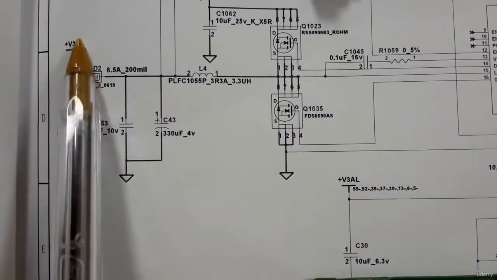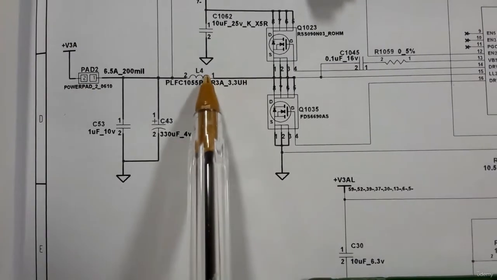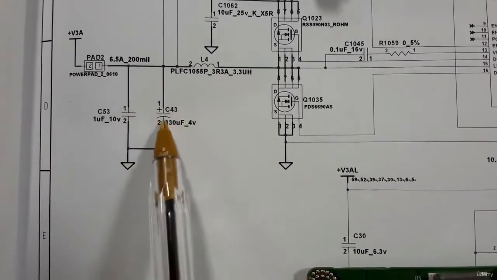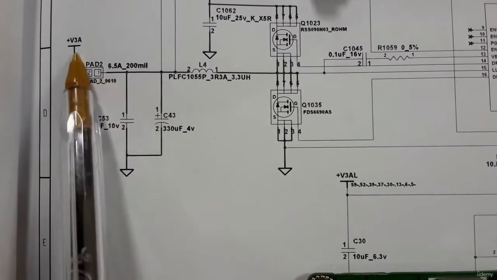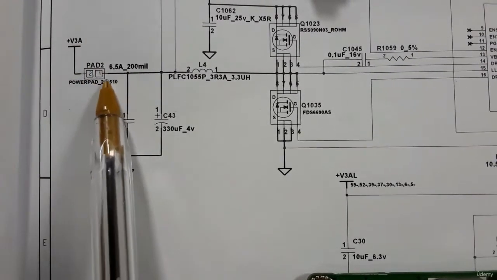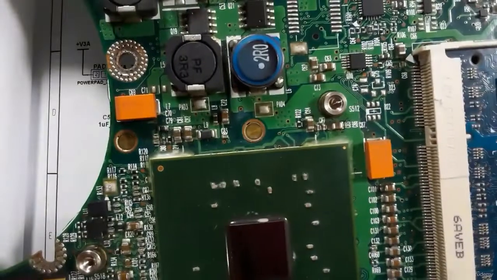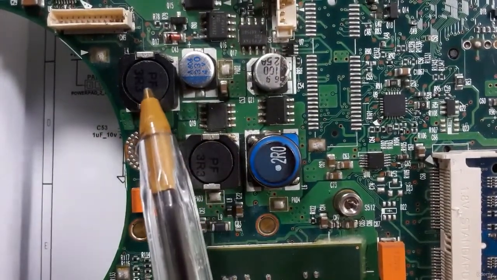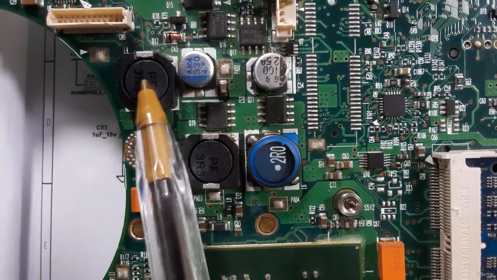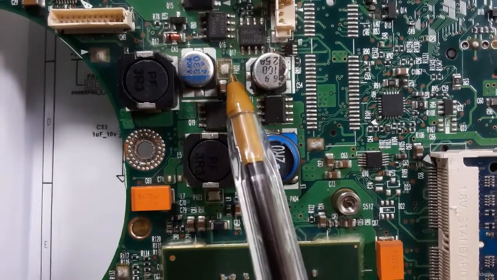Do you see here? We have 3 volt. After the coil and the chemical capacitor, we have the pad. Here you can check the presence of 3 volt or not. Okay, so this is the coil, the 3 volt coil, and this capacitor, and this is the pad.